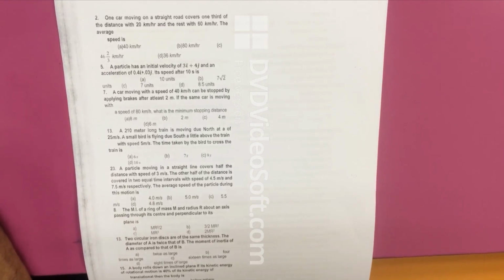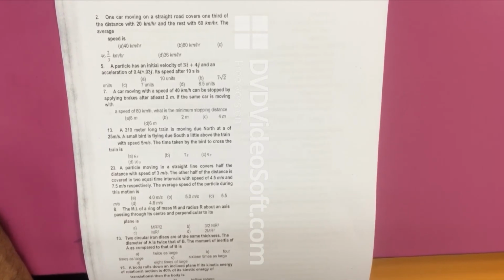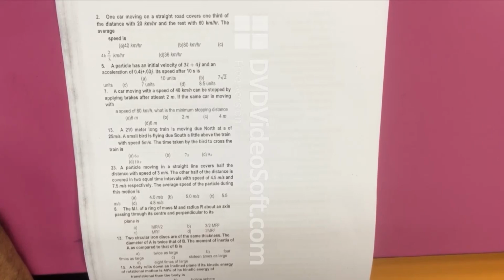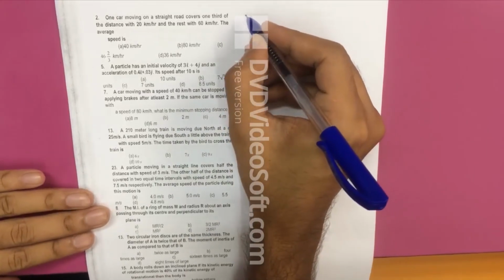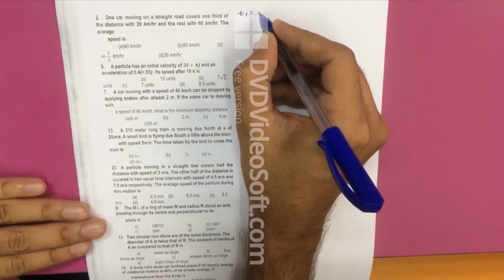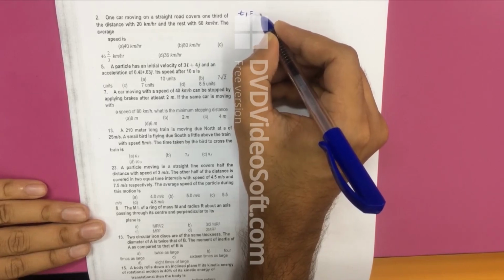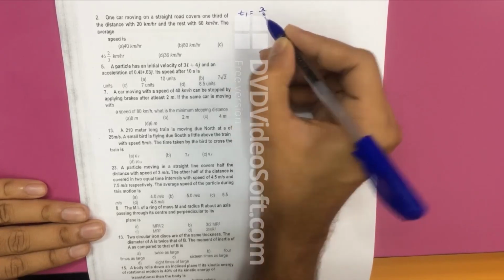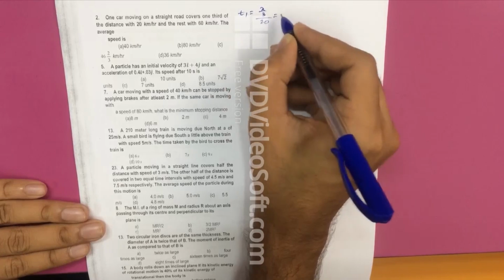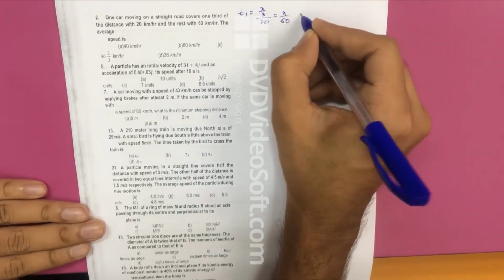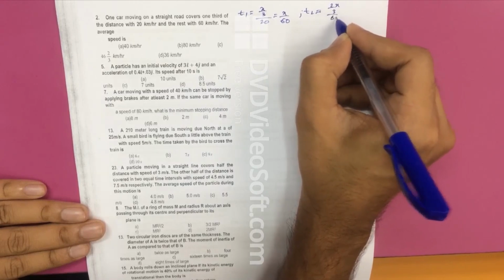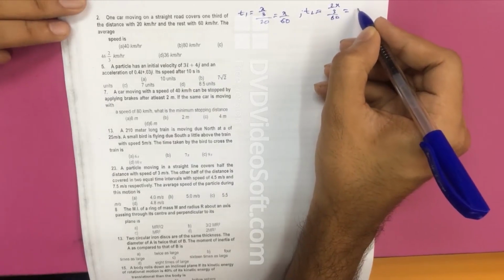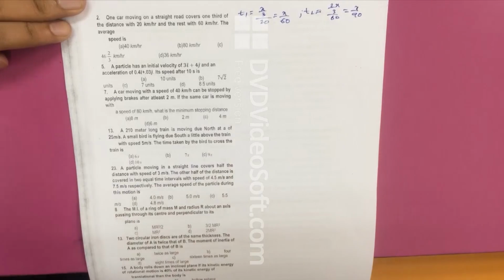Physics numerical. One car moving on a straight road covers 1/3 of the distance with 20 km per hour and the rest with 60 km per hour. The average speed is. Now when it covers the distance at 20 km per hour, time taken will be t1, which should be distance upon speed, that is x by 3 divided by 20, that is basically x by 60. t2 would be 2x by 3 divided by 60, which would turn out to be x by 90.